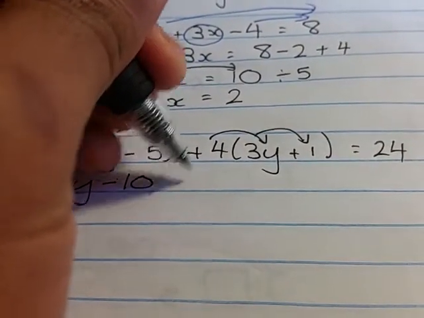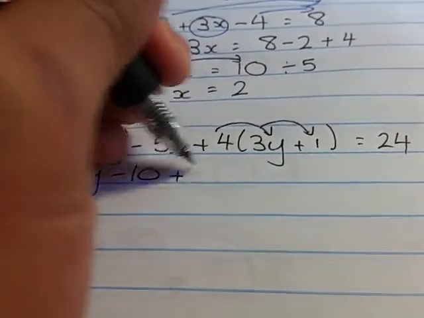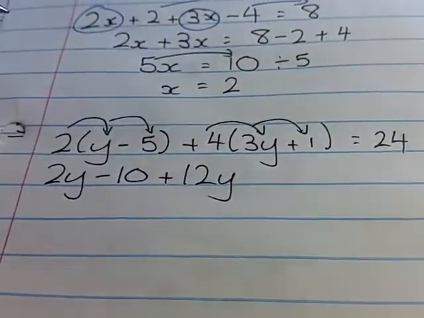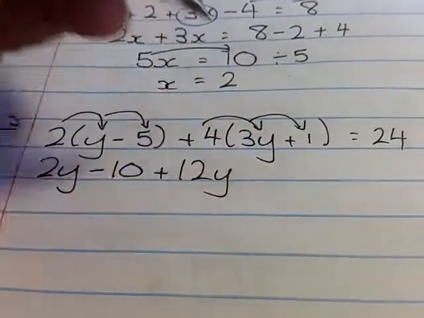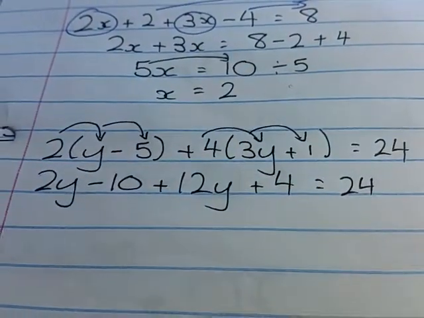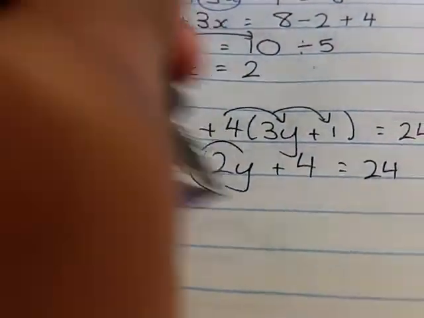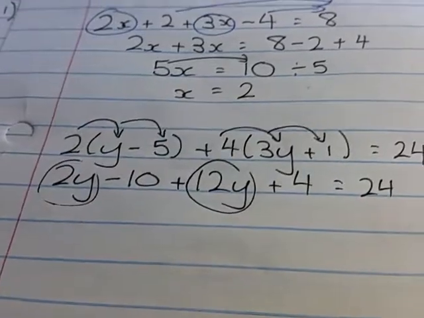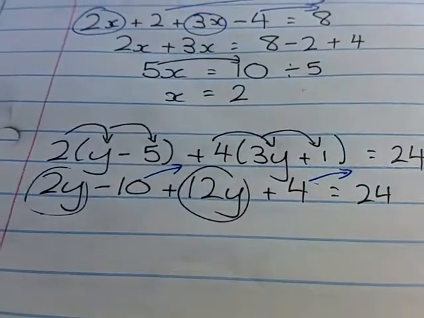Plus 4 times 3y equals plus 12y, 4 times 3. And then plus 4 times plus 1 is plus 4. Now all of that equals 24. Keep these two here, and these two are going to move house.